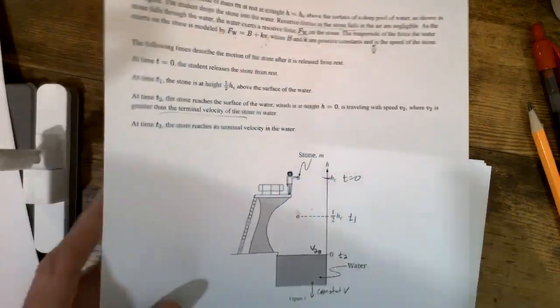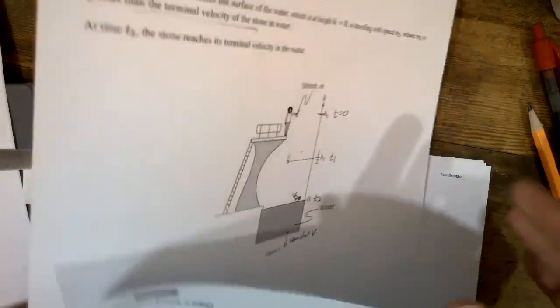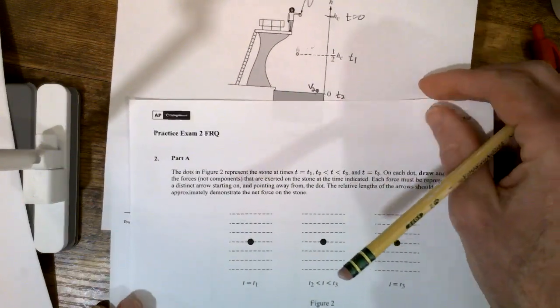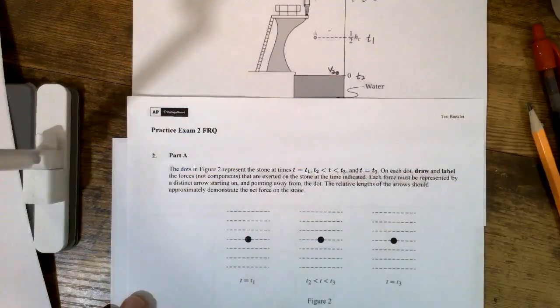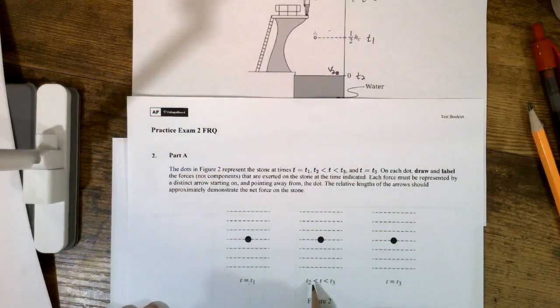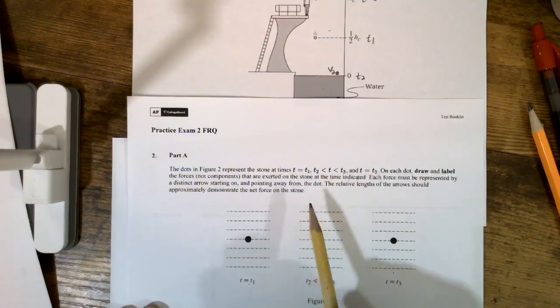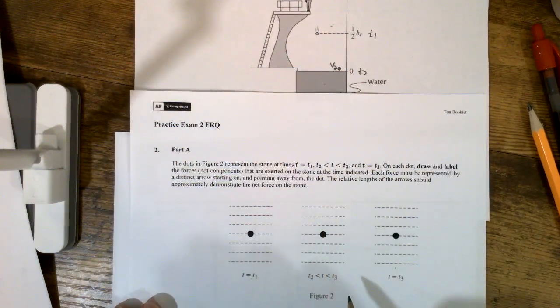Okay, let's move over to what the questions are. They're often going to have you draw some free body diagrams. So as expected, here we go. The dots represent the stone at times t1, in between t2 and t3, and at t3. On each, draw and label the forces, not the components. Each force must be represented by an arrow. You have to make them the right length.